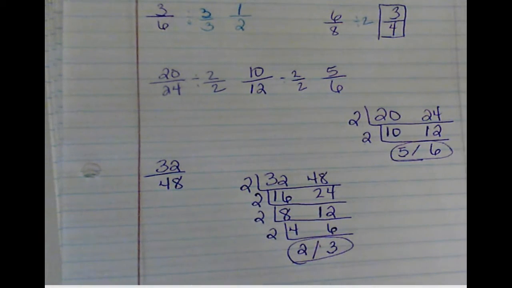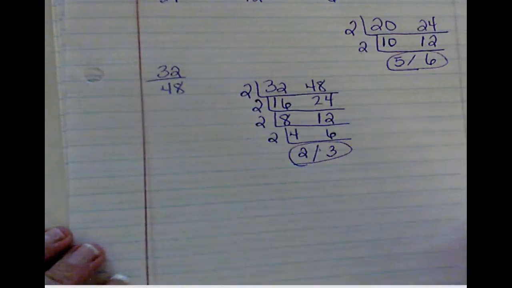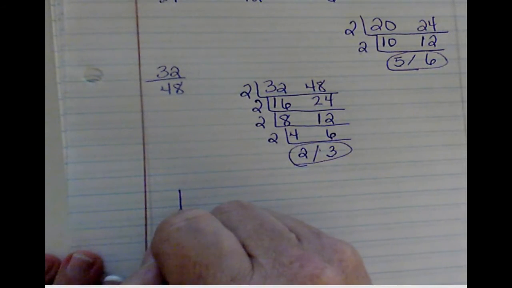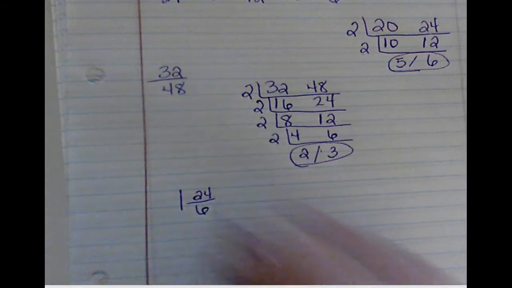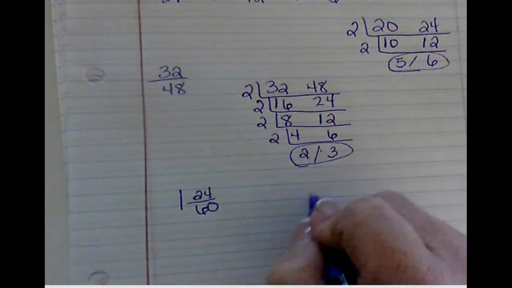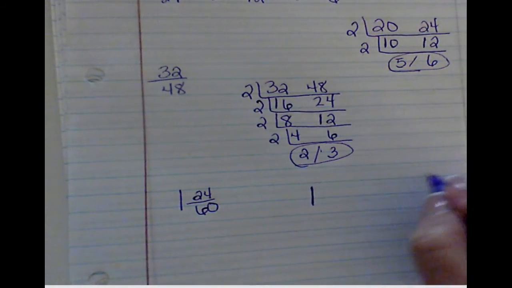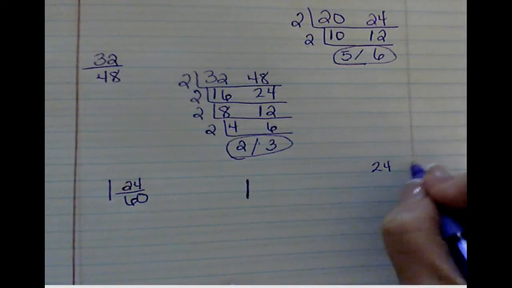That is the basic simplifying fractions. But sometimes you have a whole number with it. For example, 1 and 24 over 60. The 1 will stay, but then you can simplify 24 over 60.